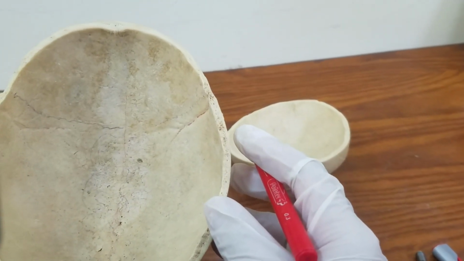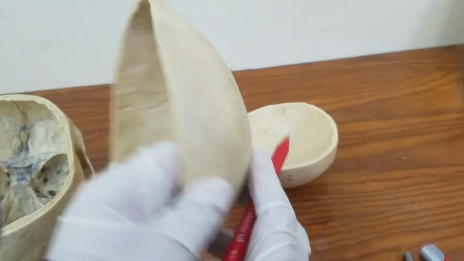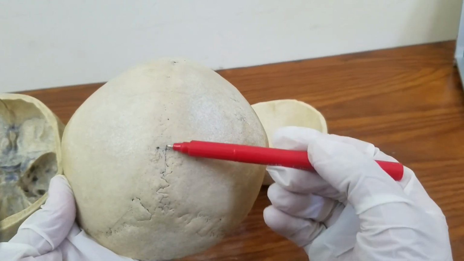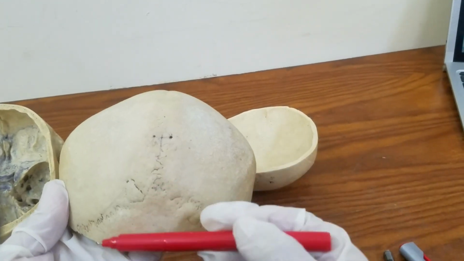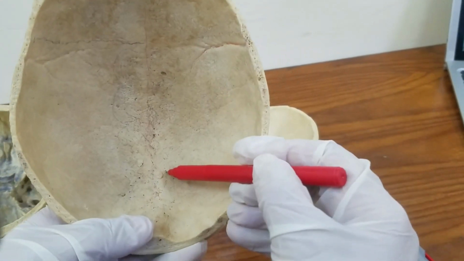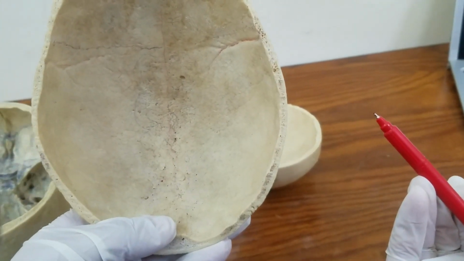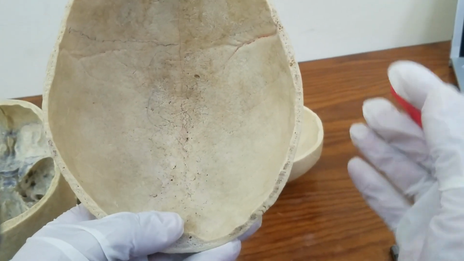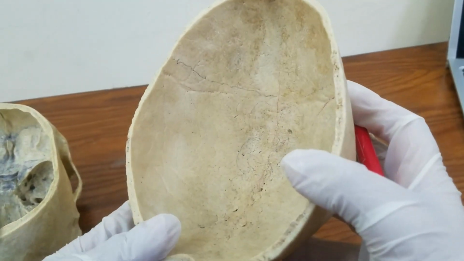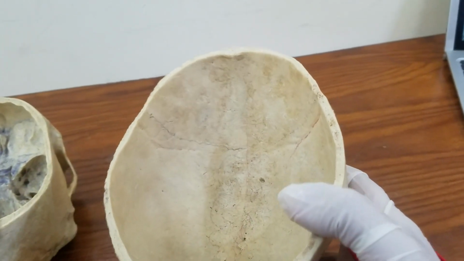After that, we can see some parietal foramina. These parietal foramina on the exterior of the skull are present 2.5 or 3 centimeters above the lambdoid suture. These foramina open onto the interior of the skull here. So they open onto the interior of the skull as well. The impressions for the cerebral gyri are also visible, but they are not appreciable in all the specimens. Sometimes they are appreciable and sometimes they are not.